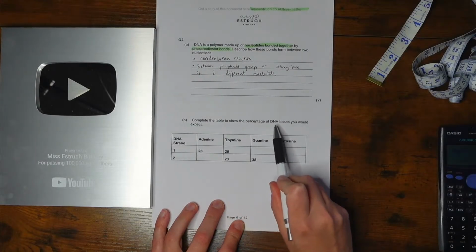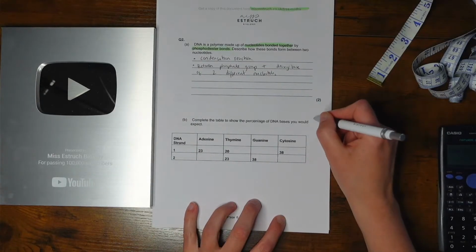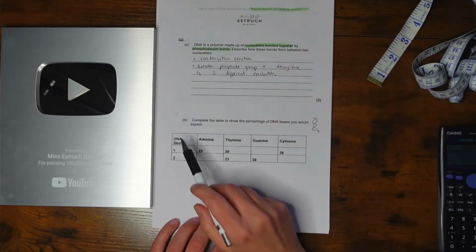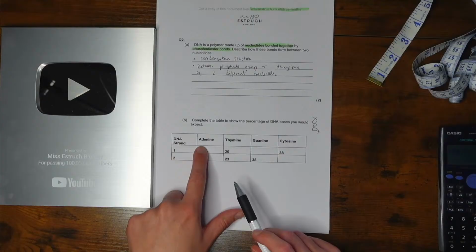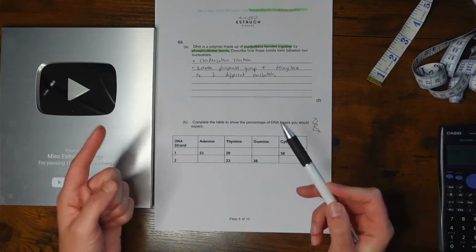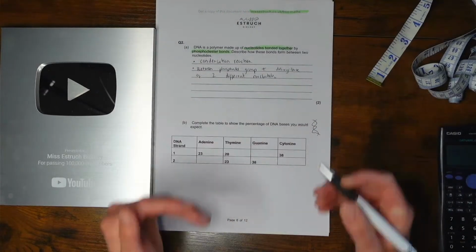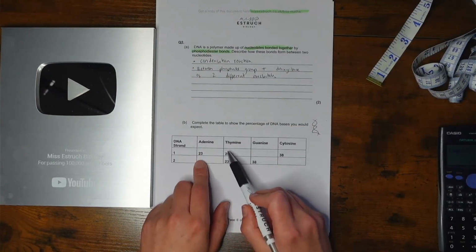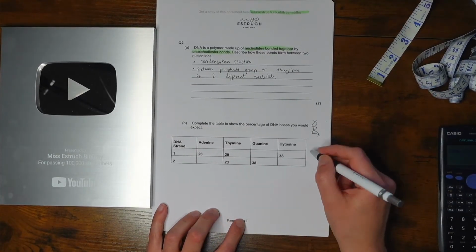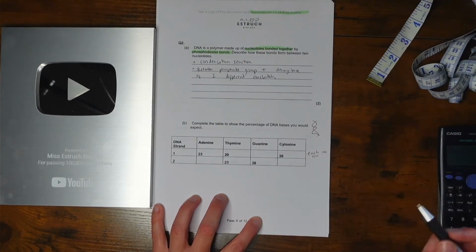Complete the table to show the percentage of DNA bases you would expect. This is looking at if you had complementary strands of DNA in your double helix. I drew it, I should just show it. I've got it here. Your two strands, you would always expect to have the same proportion of adenine as you do thymine because they're complementary bases. So on one strand, wherever you have an adenine, it'd be opposite of thymine. So you'd have the same proportion. Same if you're doing the adenine to thymine here, cytosine to guanine, guanine to cytosine. And because it's percentage, each row must add up to 100 because it's 100%.